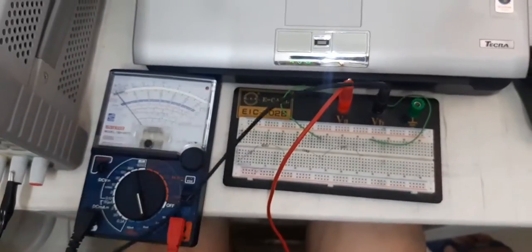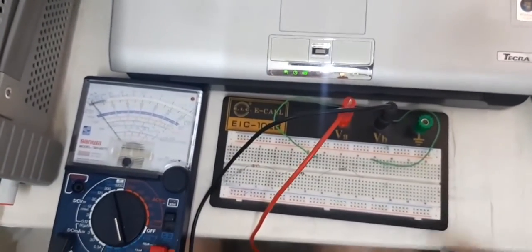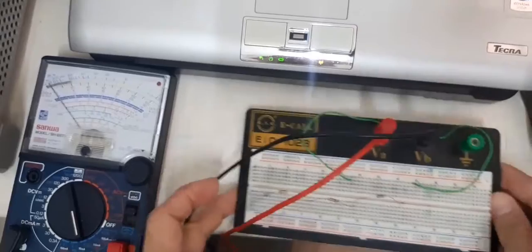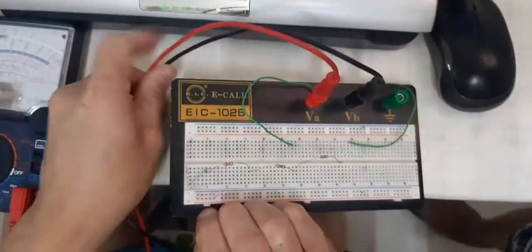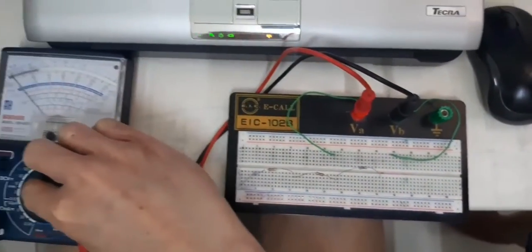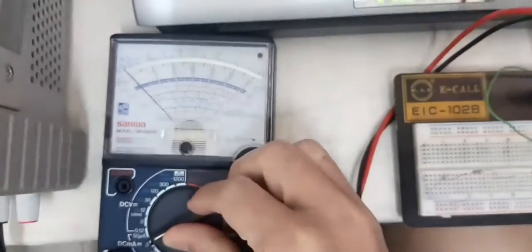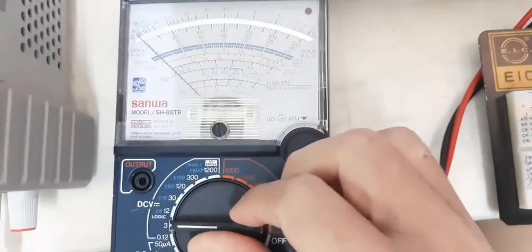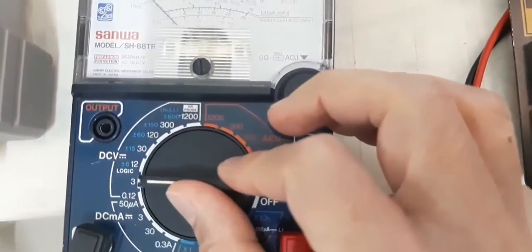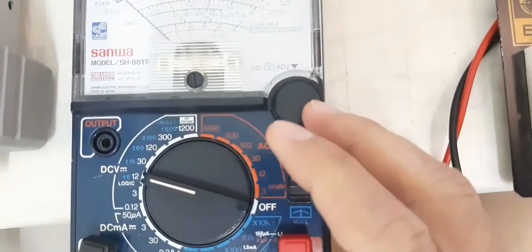Since we are going to measure the voltage drop of the individual resistors, we will set this to voltmeter. To be safe, we will use range 12.